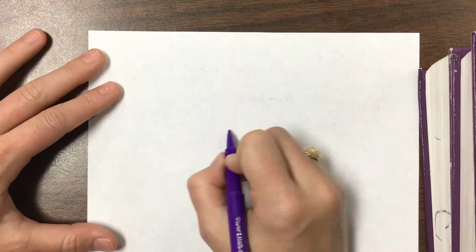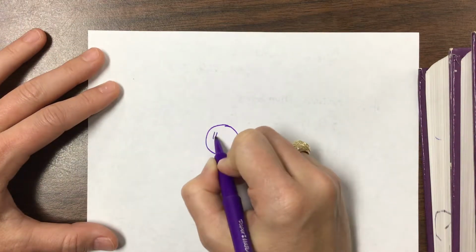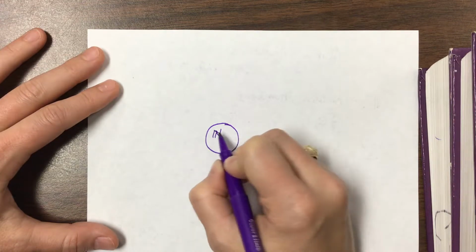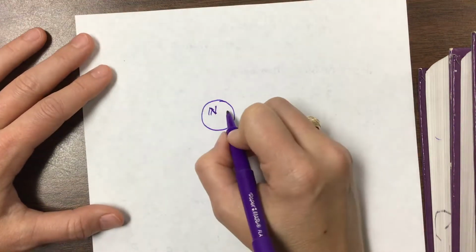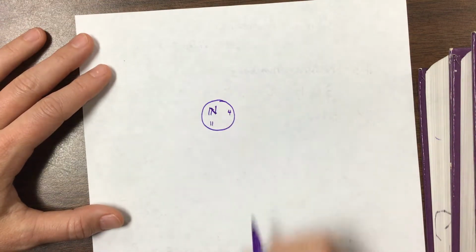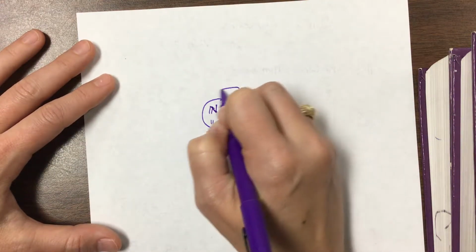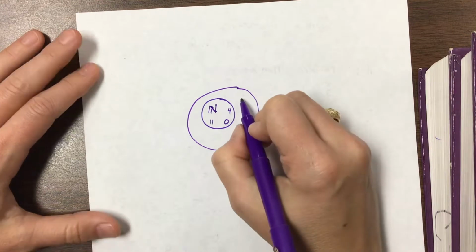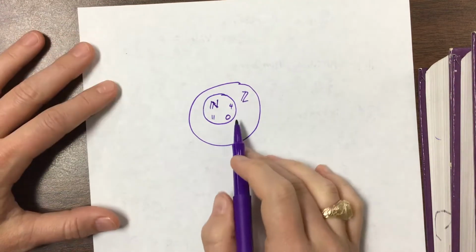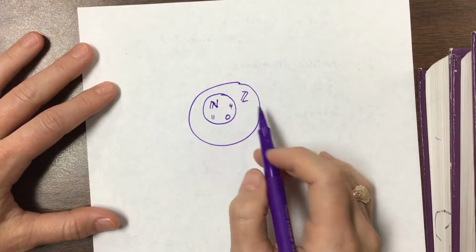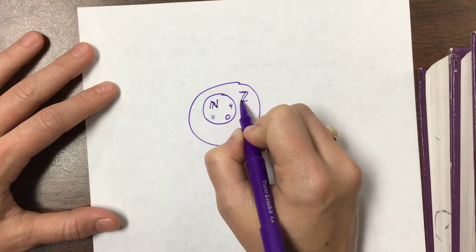Okay, so I want to put all of these in a Venn diagram. The smallest set were the natural numbers, that N with an extra line, and I have something like 4 or 11, and 0. The next bigger set are the integers. All of these natural numbers also live inside the world of integers.